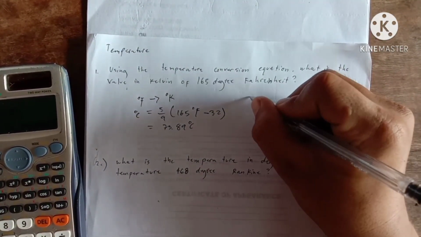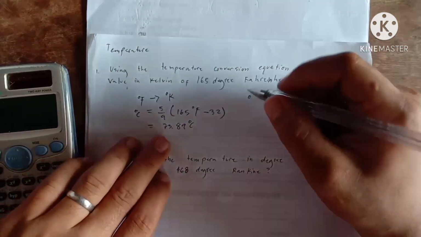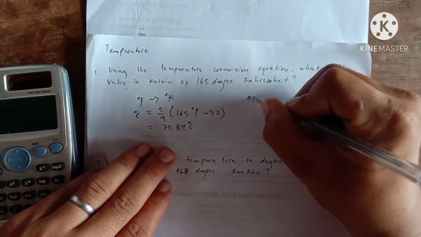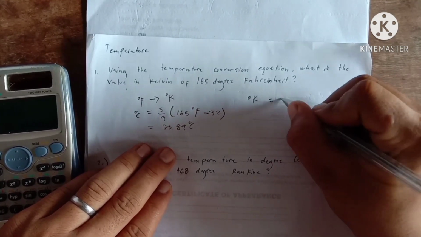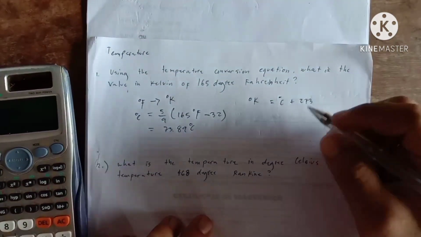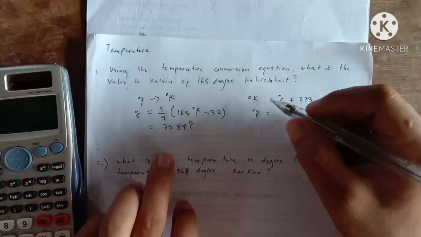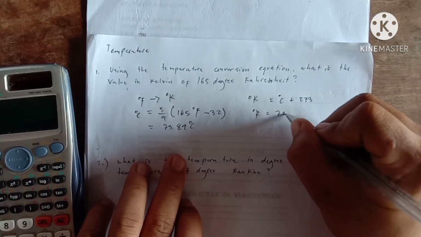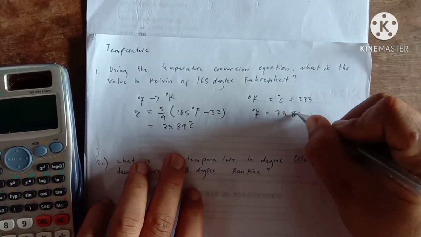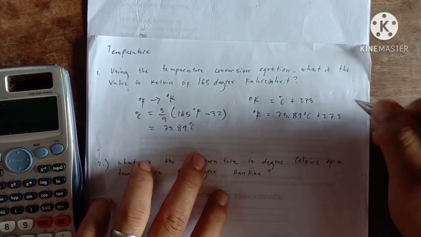We need to convert the degrees to Kelvin: Kelvin equals degrees Celsius plus 273.